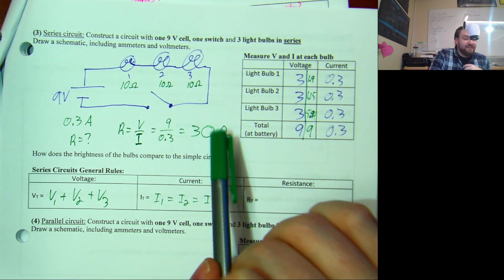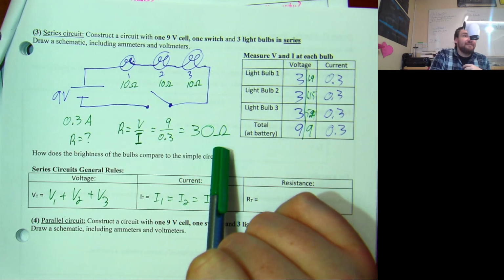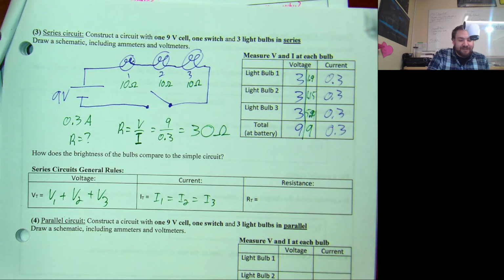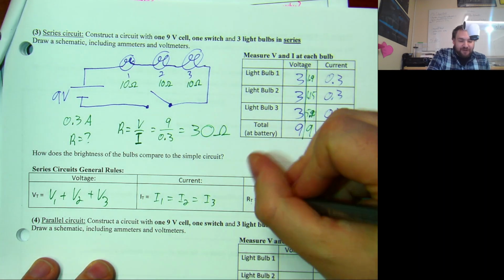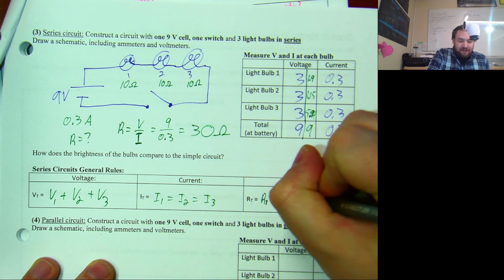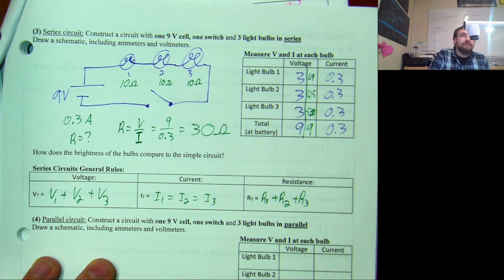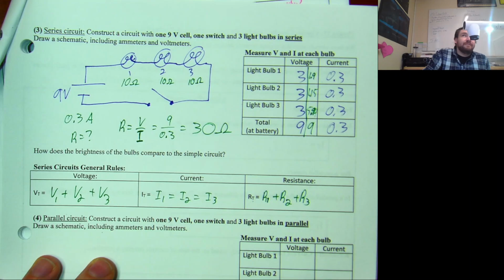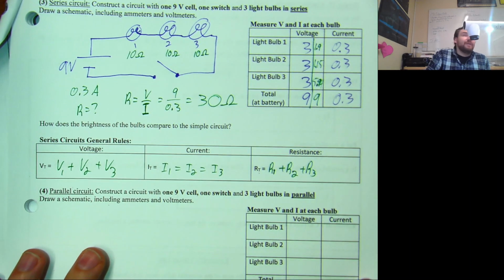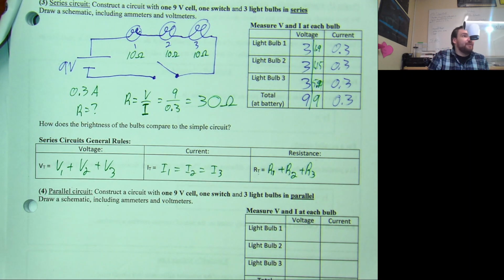How do these 3 relate to this one? Yeah. In series, the total resistance is equal to the resistances of all of my individual objects added together. This is what I was hoping you guys would just stumble upon as you went through this activity.